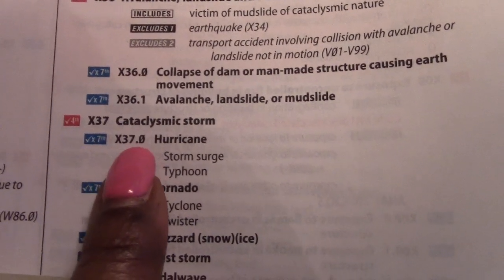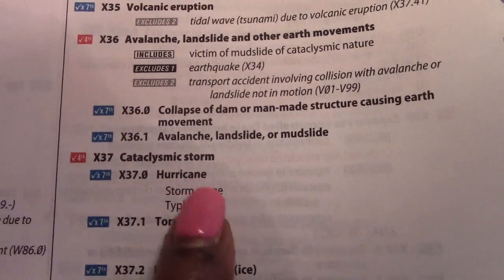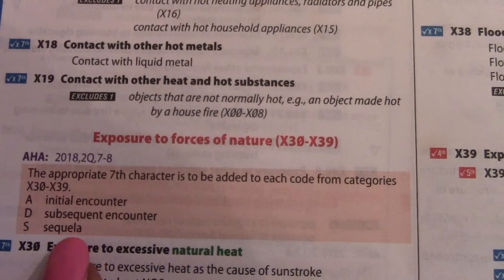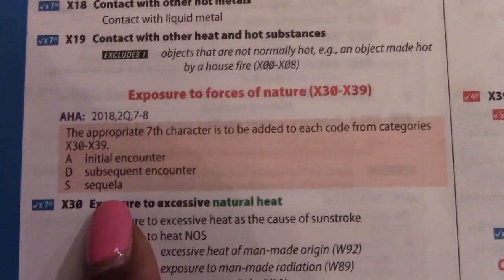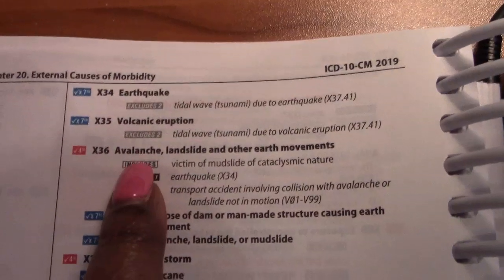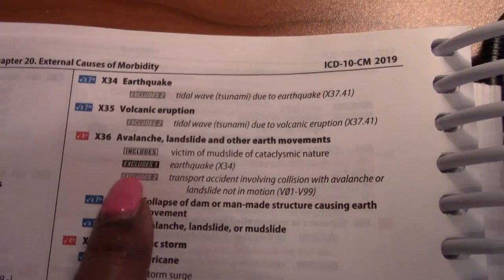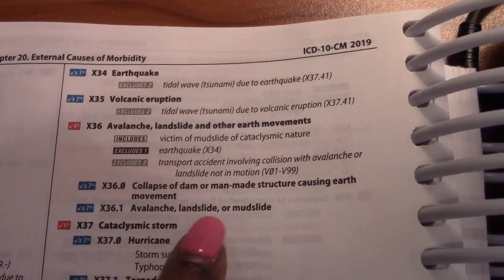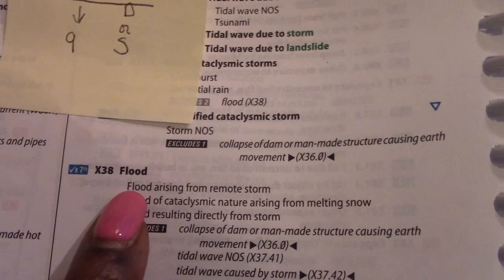So it should be X37.0, XX, and then add my 7th digit. Is this the initial visit, the subsequent visit, or is this a sequela of that external cause? And it mentioned X36 being an avalanche or a landslide, man-made structure. There it is. And it mentioned X38, flood.